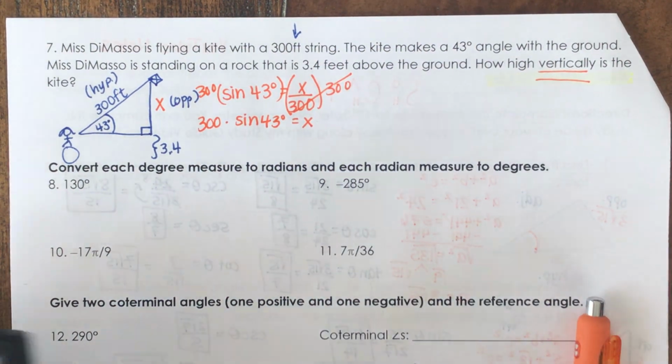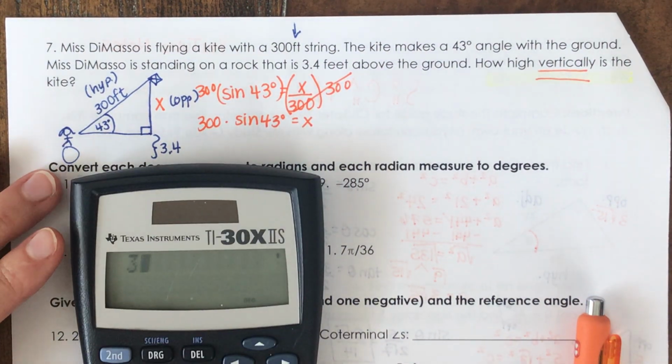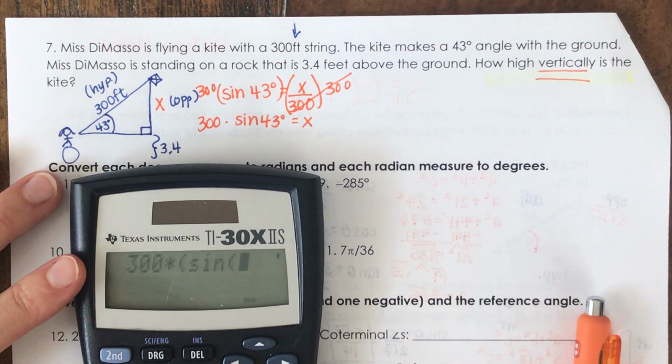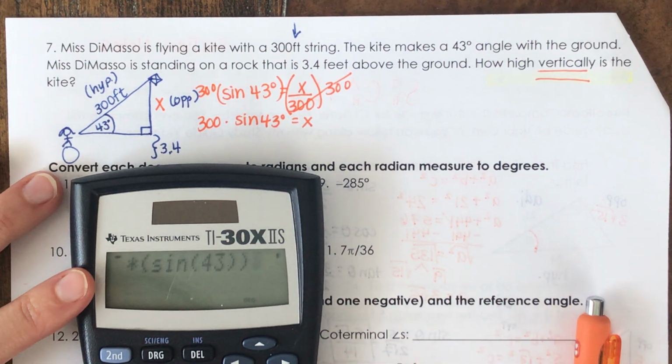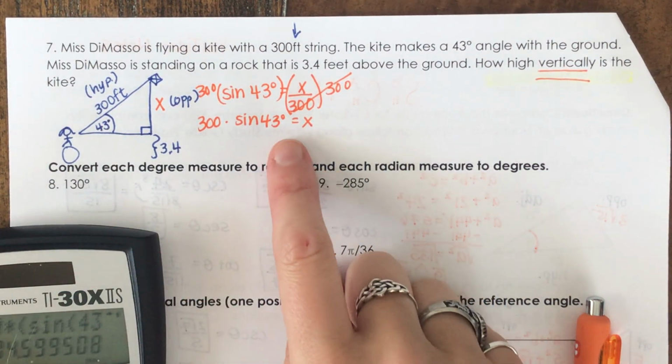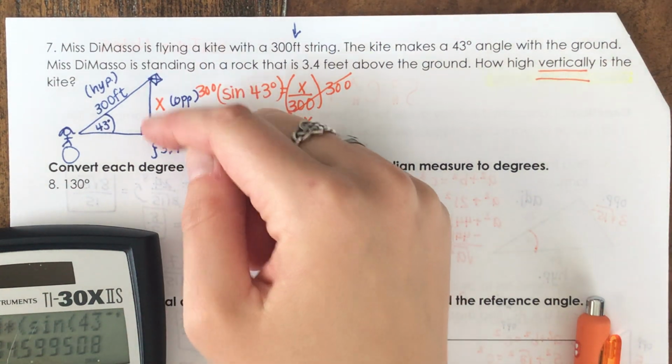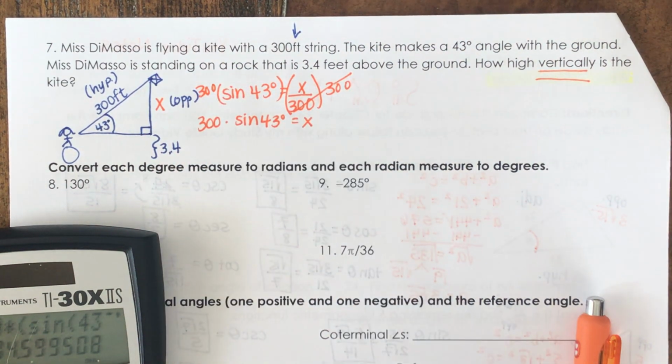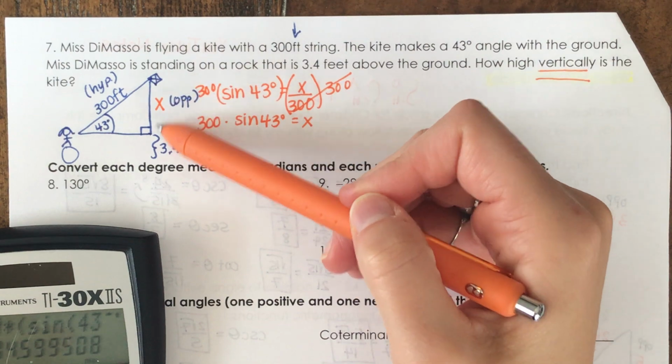I'm just going to put that into my calculator now. 300 times the sine of 43. Okay, I get 204.5995. Then that's not my final answer, right? This height right here is just 204.5 feet, right?